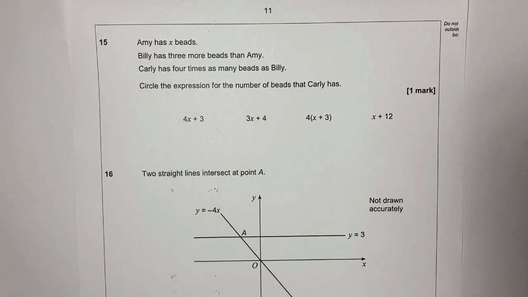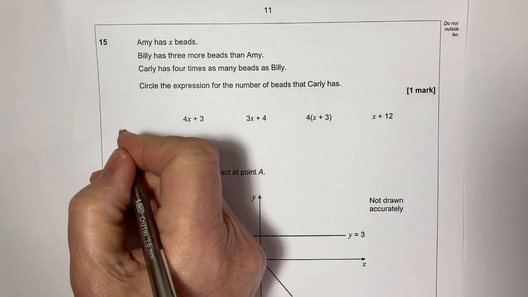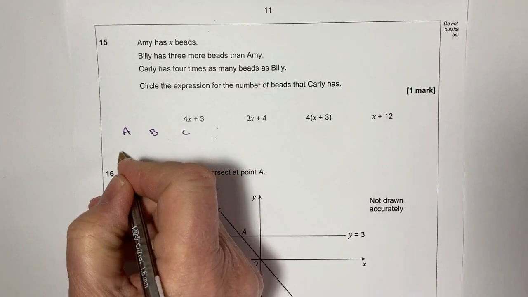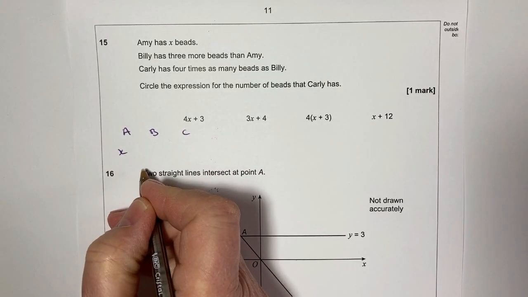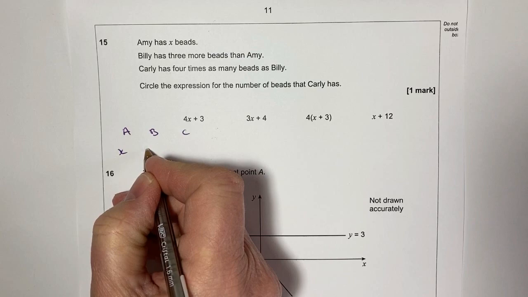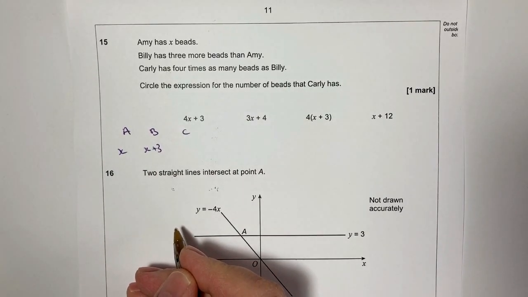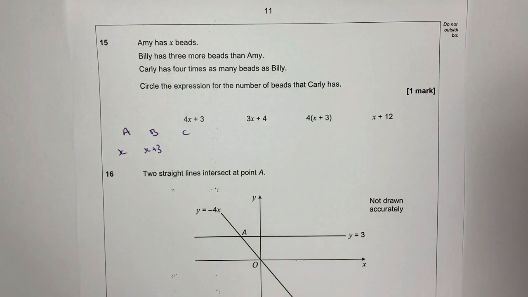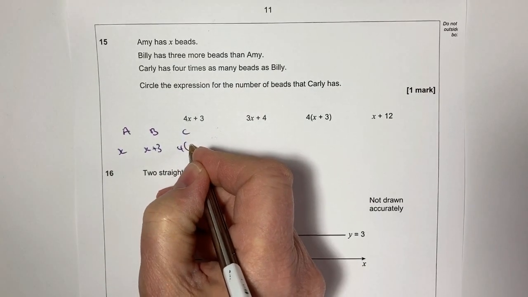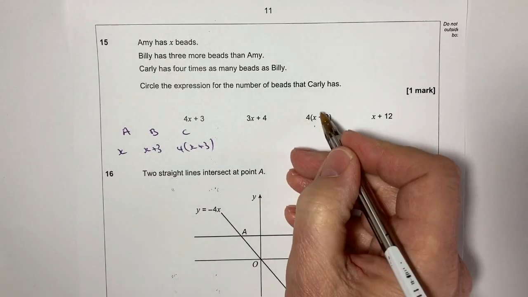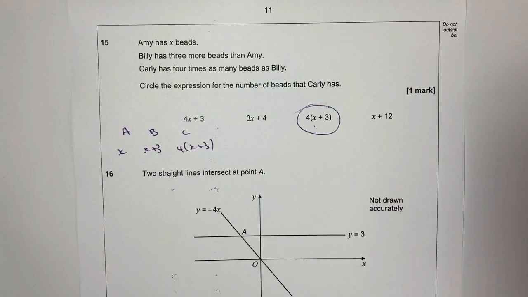So what we've got to do is say, well, in that case, we've got Amy, Billy, and Carly. Amy has x. Billy has 3 more, so x plus 3. And then Carly has 4 times as many beads as Billy, so it's 4 times x plus 3, which you'll notice is going to be this one here. So that would be the answer to that particular question for 1 mark.